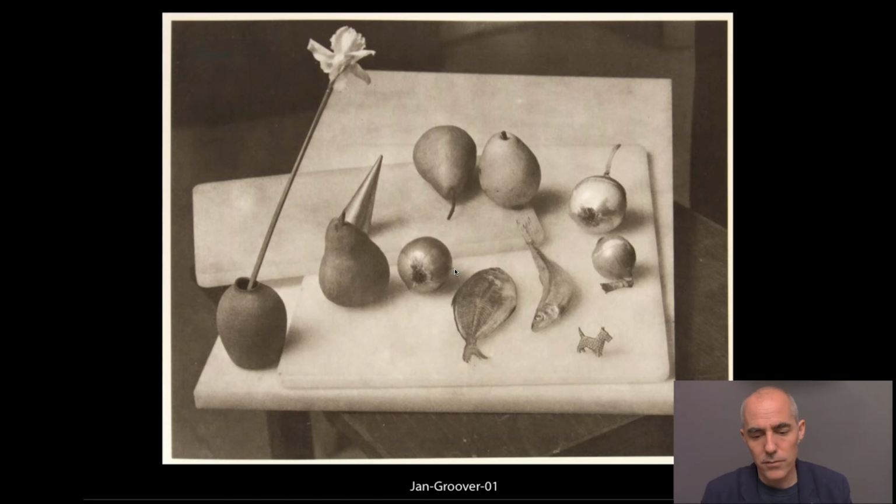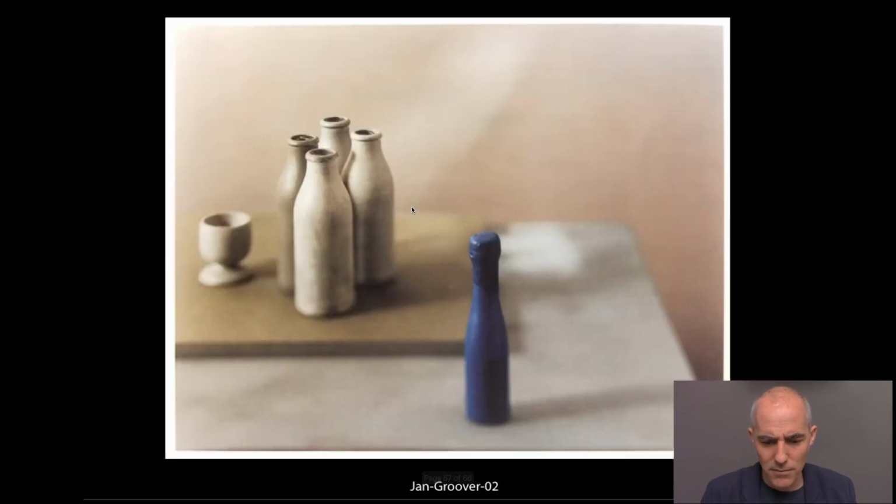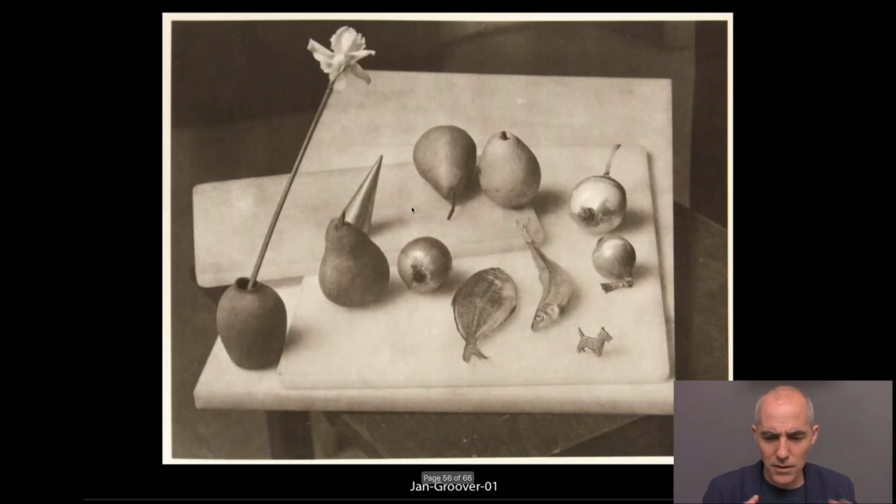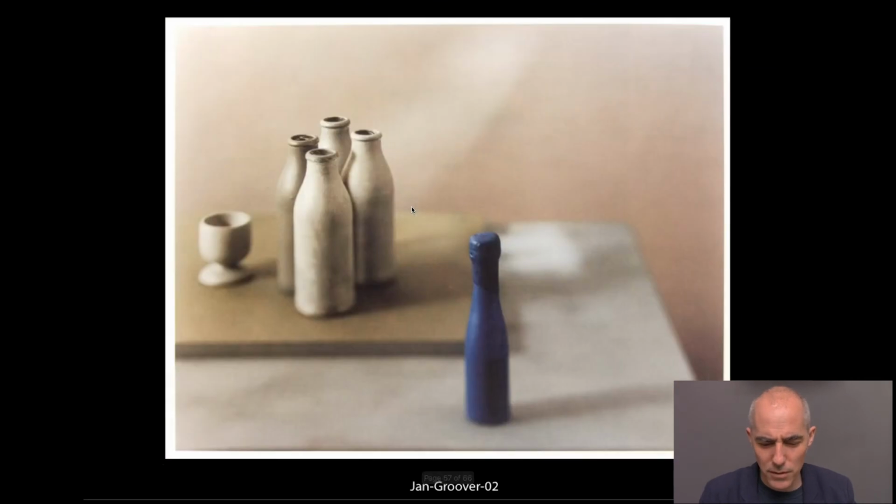Jan Gruber. Jan Gruber has a great name. These are some slides I stole from Brad Paris. They're beautiful. Very historical process with this lovely brown tone. It looks very classical still life, except you're like, well, there's a little tiny dog, and this pear looks like it's wearing a hat. So there's him breaking rules a little bit in a way that I think is interesting.